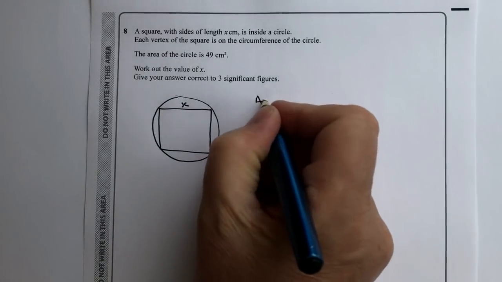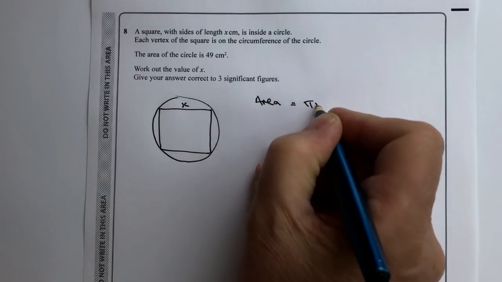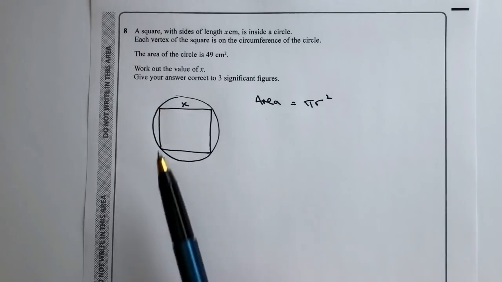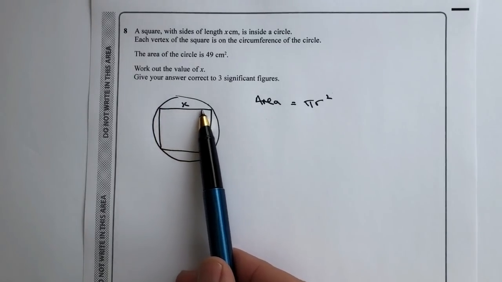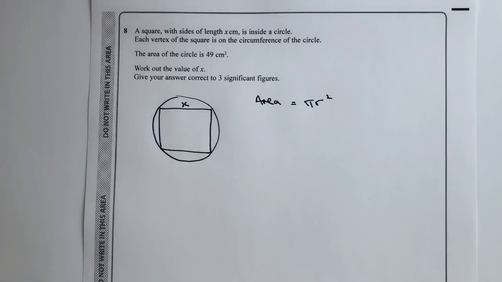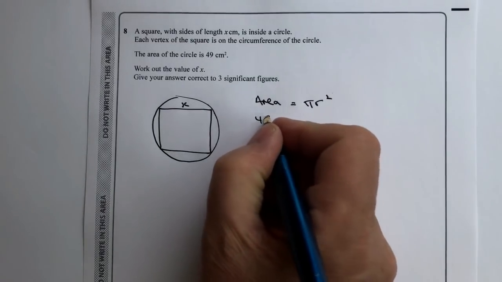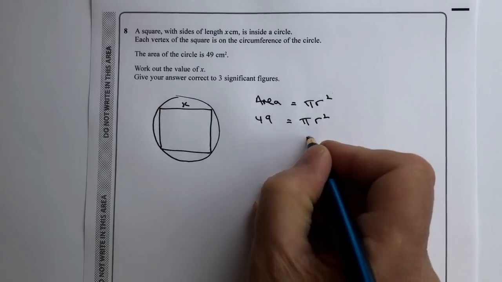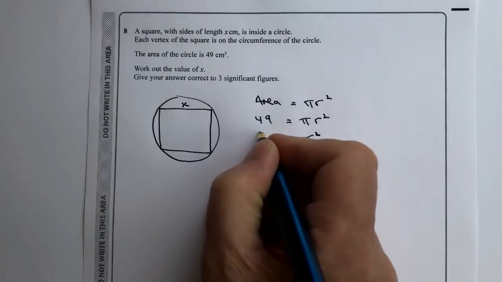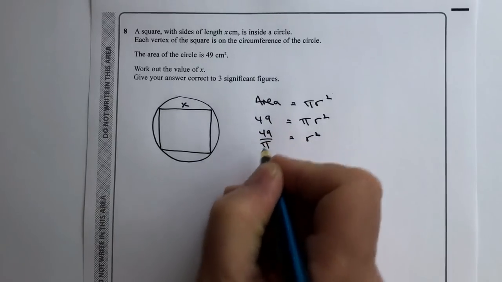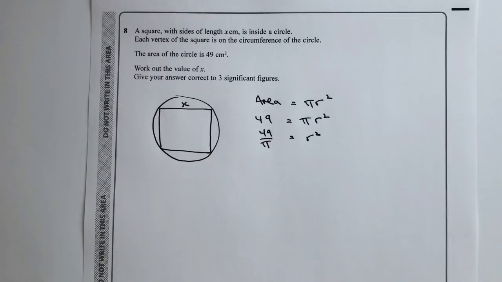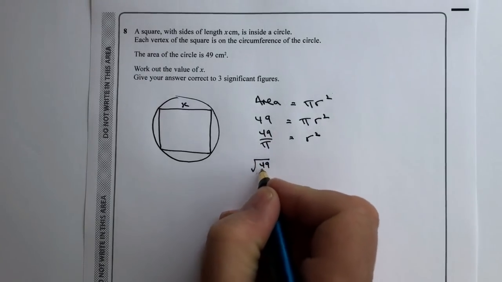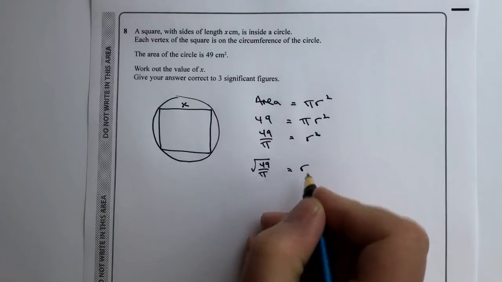One of the formulas you're going to need is area equals pi r squared. We're going to try and use this information to work out the value of x along here. We know that 49 is the area, and that's equal to pi r squared. So if we want to work out r squared, we divide 49 by pi. If you prefer, we can then square root this and say the square root of 49 over pi equals r.